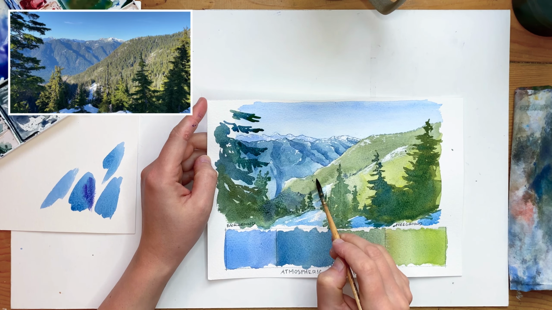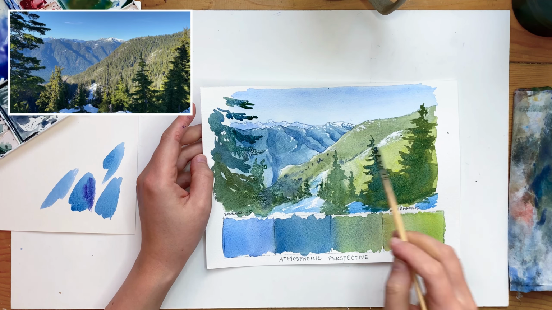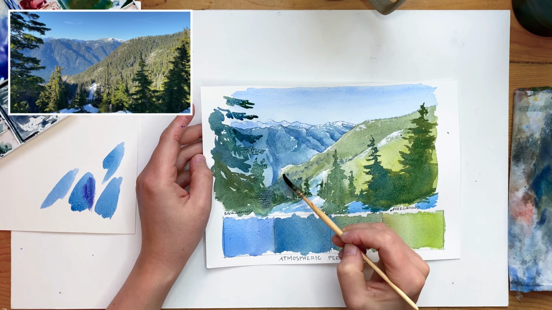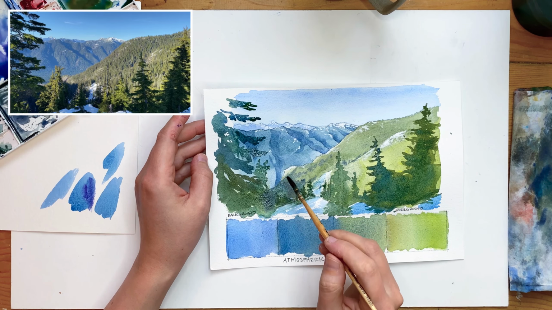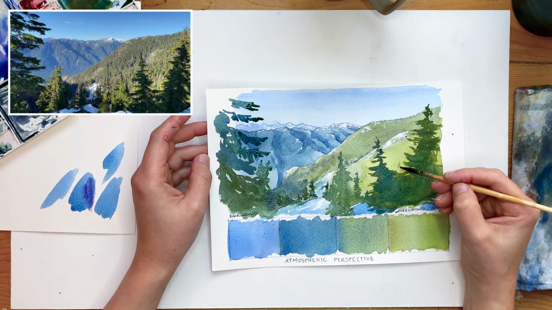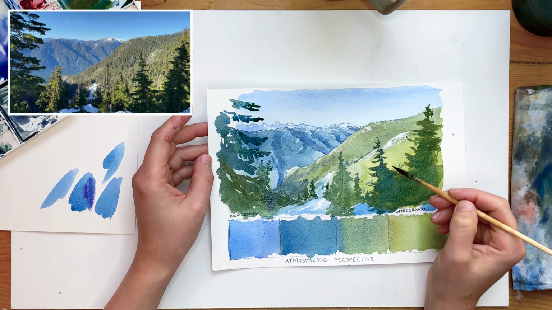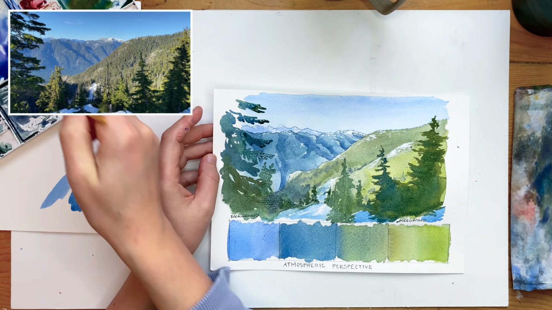Let's just throw in some little shadows there. Yes, I used my finger.